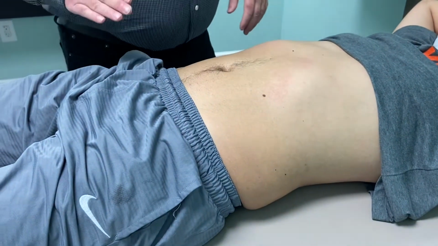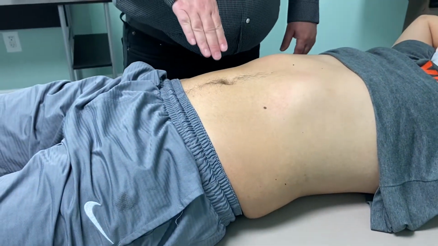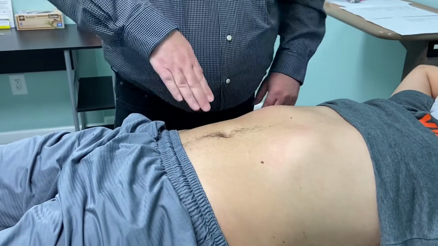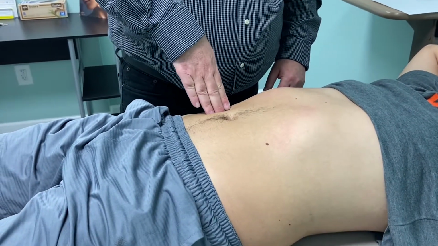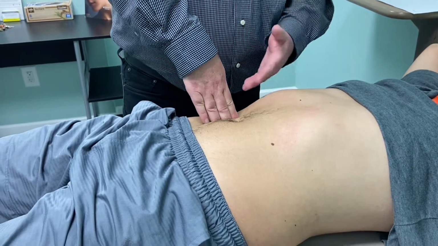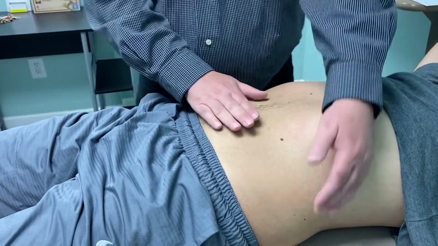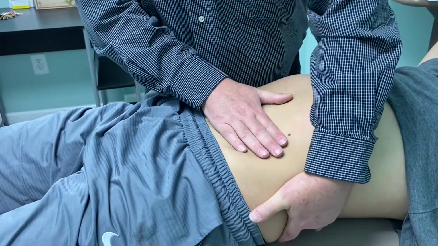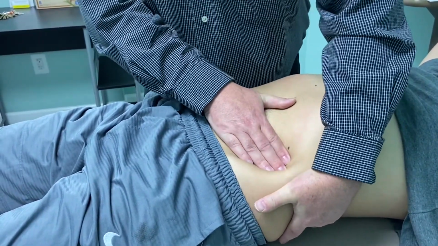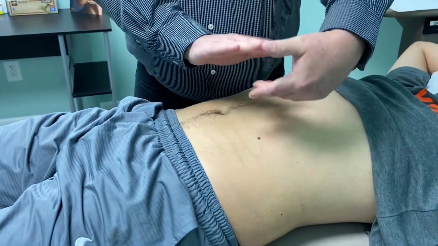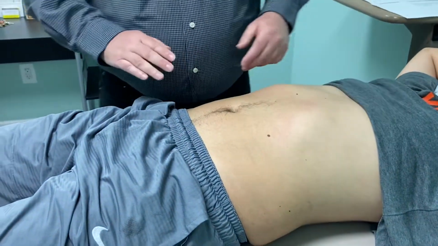And then ballottement, we're going to do to feel for masses. So basically, if we're suspicious that there's a mass here, we're going to push straight down one-handed, and then that mass is going to come up and bounce against that, and you'll feel that. And if you really want to estimate the size of that mass, you can catch both sides, and what you're trying to do is catch it between both your hands and feel the size of that mass.